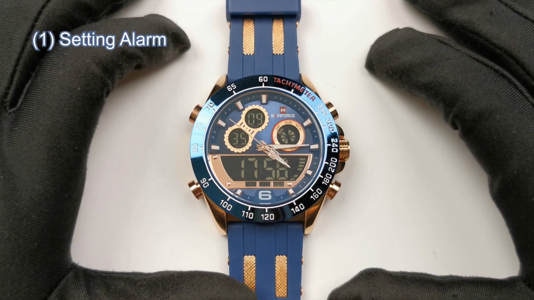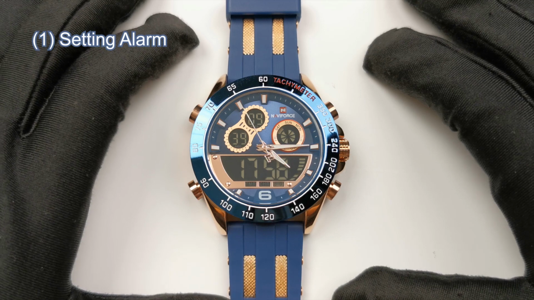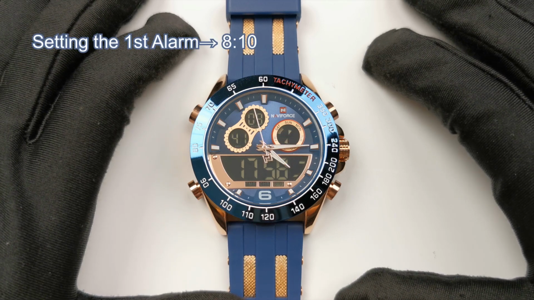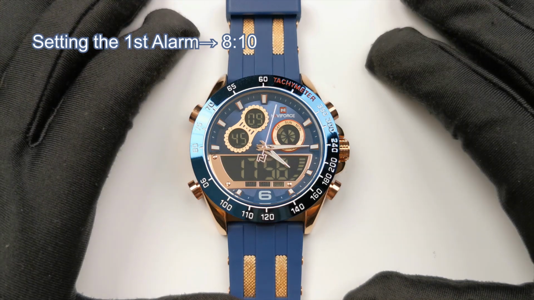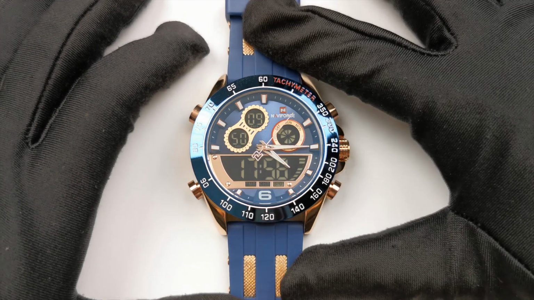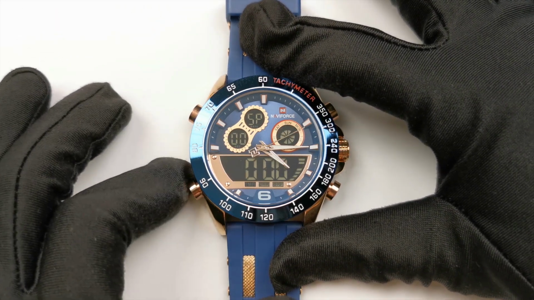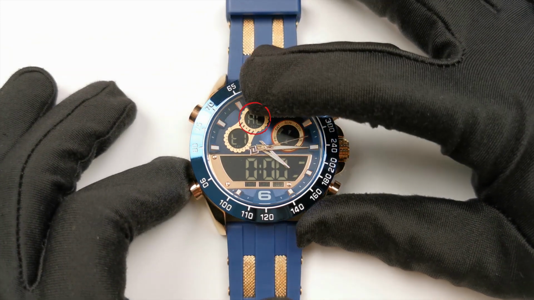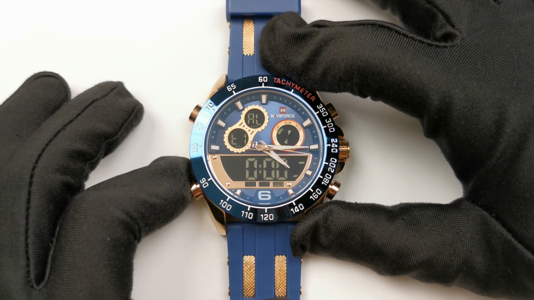Okay, now let's turn to the next mode setting. It is the alarm mode setting. This model NF9188 we can set 2 alarm clocks. First, in the normal mode, we press the button B to switch to the alarm mode. Now, when we see this window, AL means we are in the alarm mode setting.